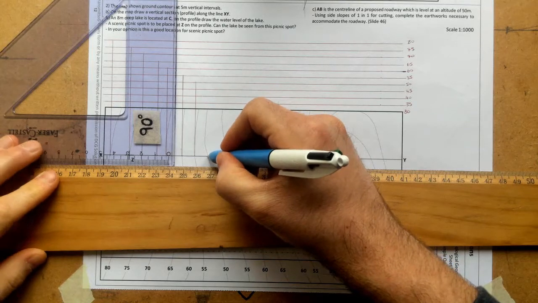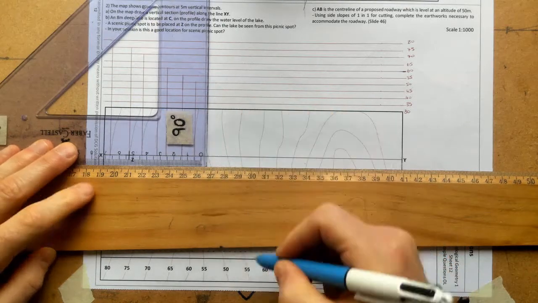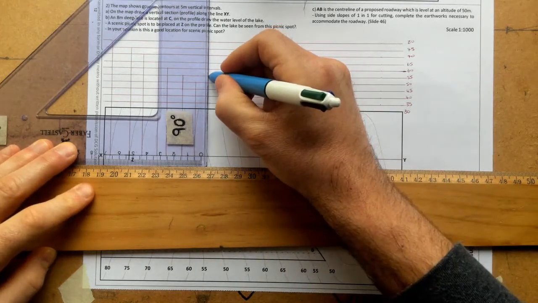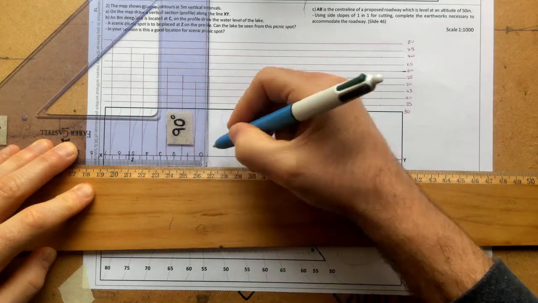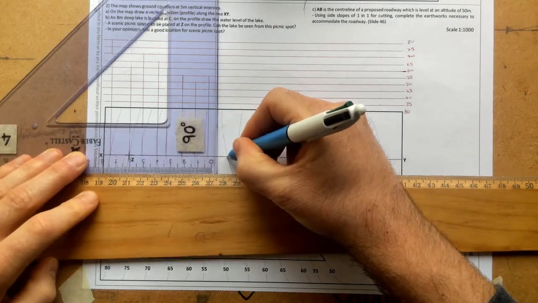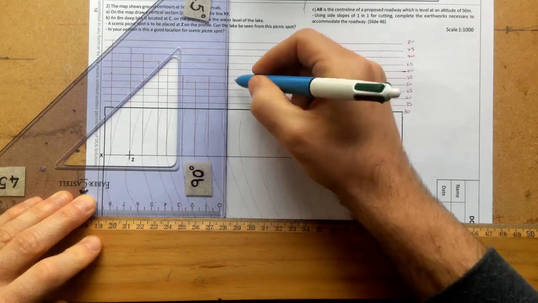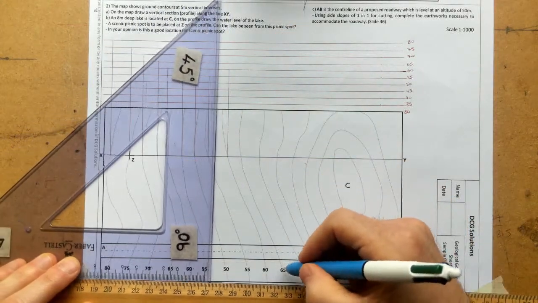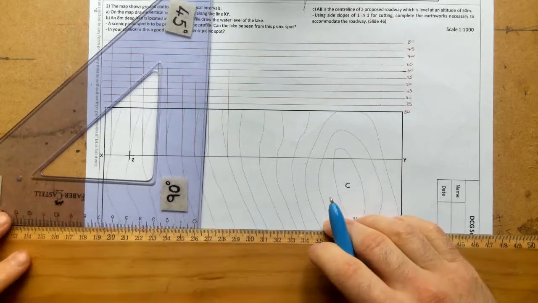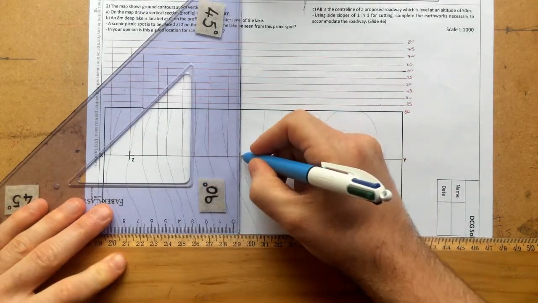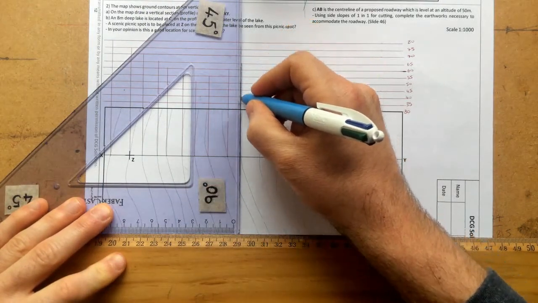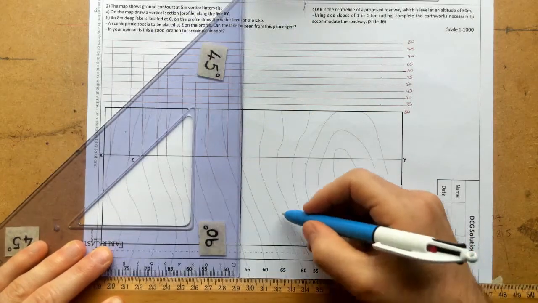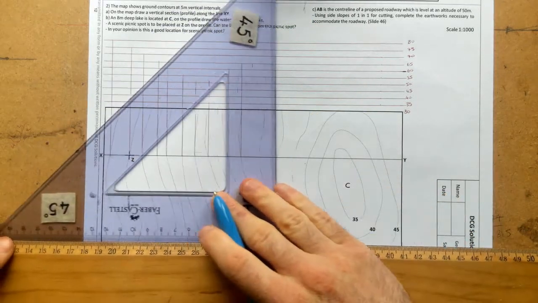Okay, after 50 went back up to 55. I'm following it down here. It goes up to 55. Then this one goes up to 60. The next one goes up to 65. And the next one is downwards again to 60.